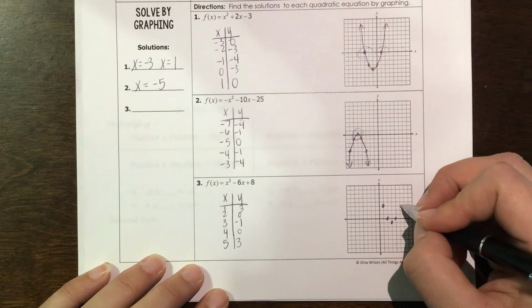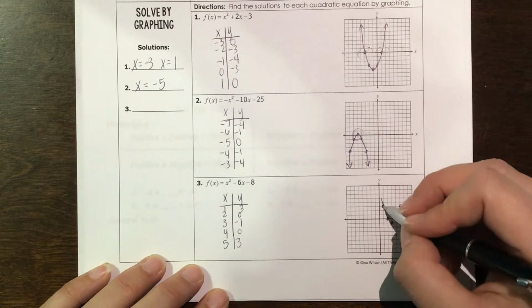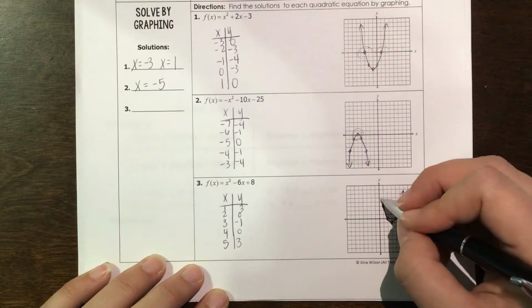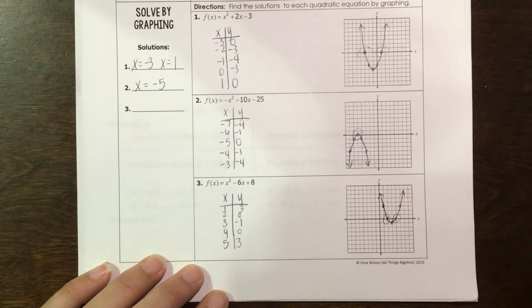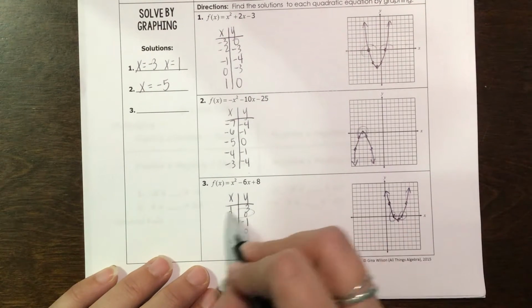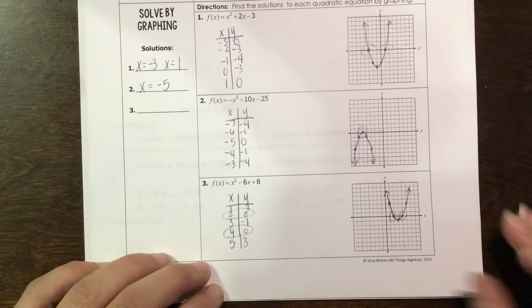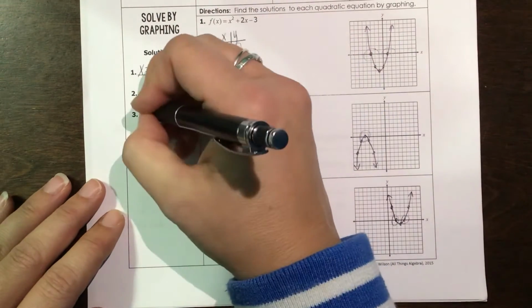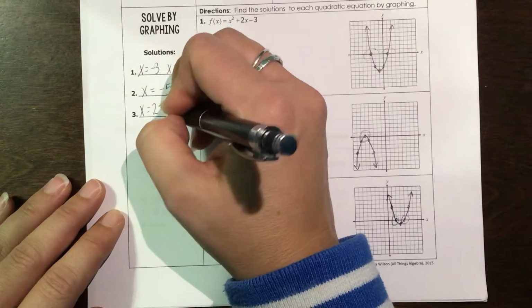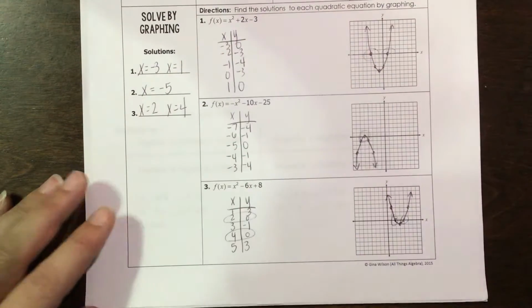All right, and then once we plot the points, then we connect them using a smooth curve. And you can see again, we cross twice, right? And again, you can see that in the table right there, we cross twice. So my two solutions are x equals 2 and x equals 4.